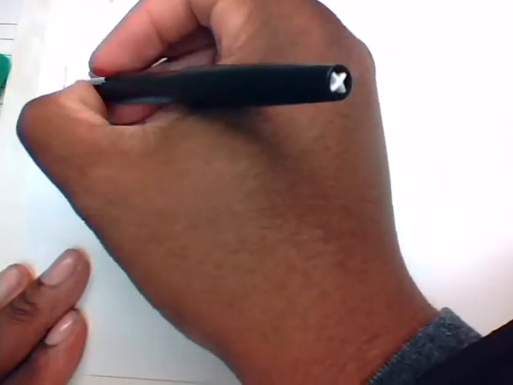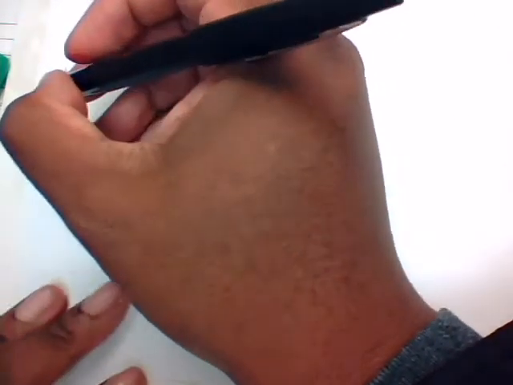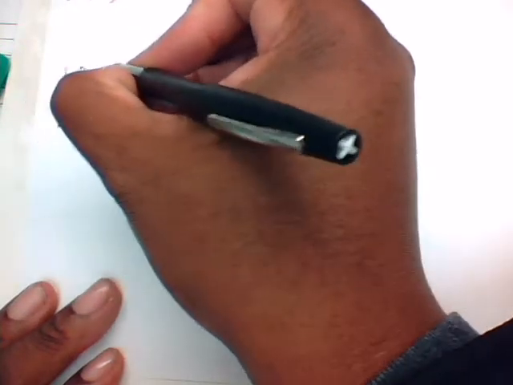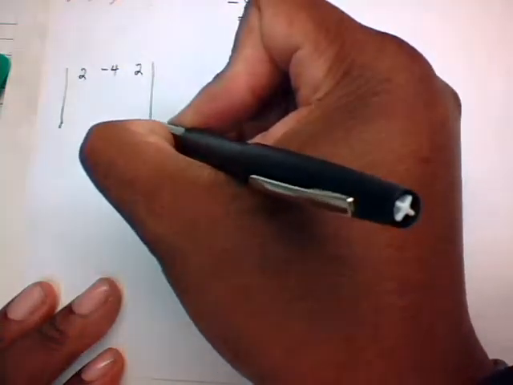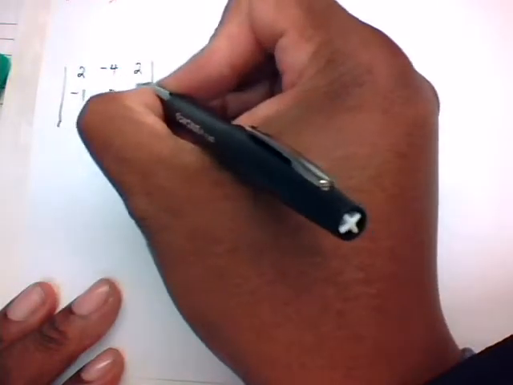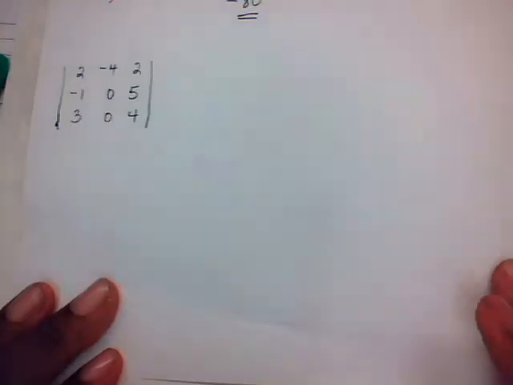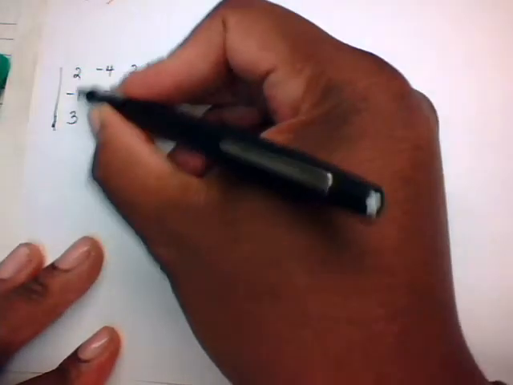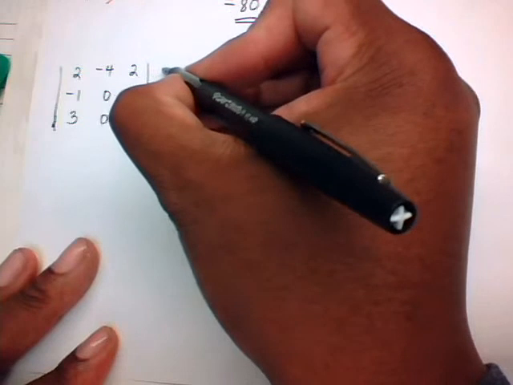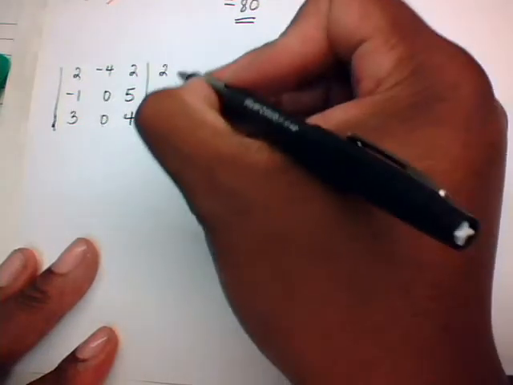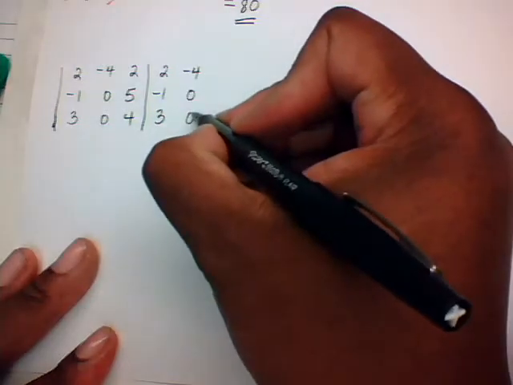Let's say we had this one. Let's say we had 2, negative 4, 2, negative 1, 0, 5, and 3, 0, 4. And let's say we want to find the determinant of this 3 by 3 matrix using that technique that I just showed you earlier. In this case, what I'm going to do is rewrite the first 2 columns of this matrix. So I'm going to rewrite this as 2, -1, 3, -4, 0, 0.